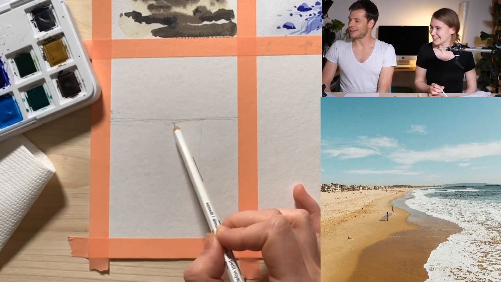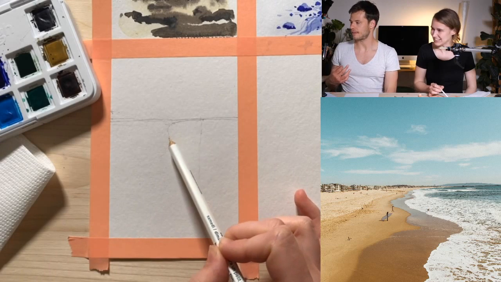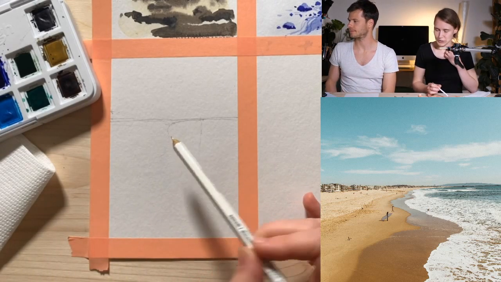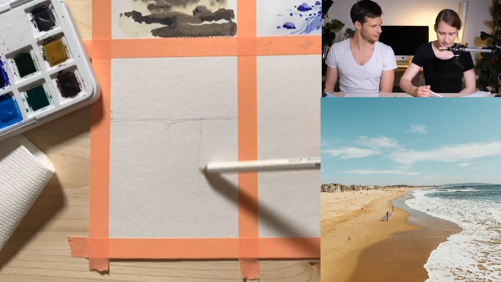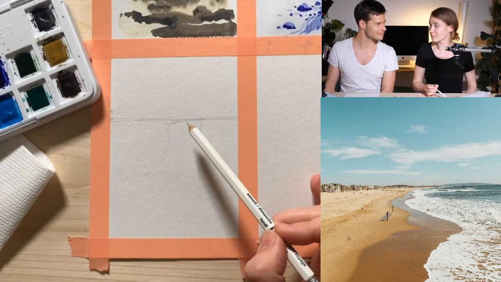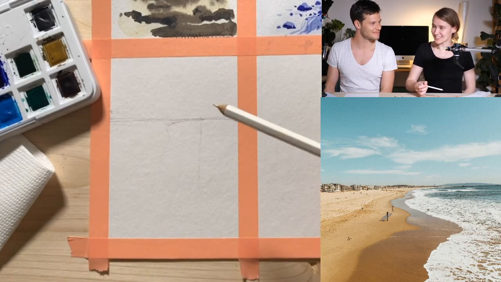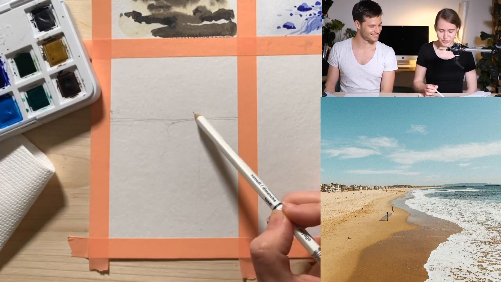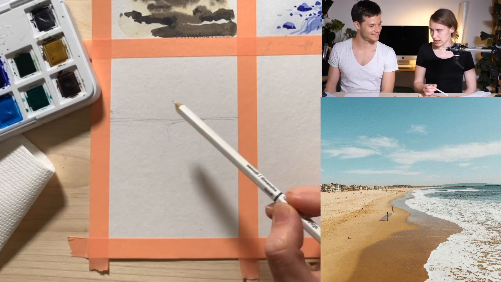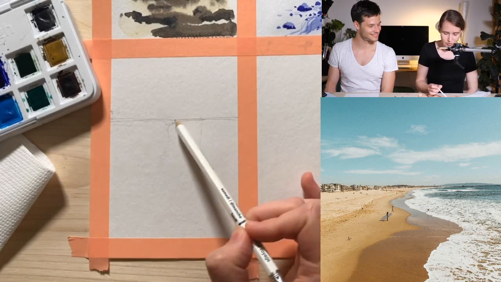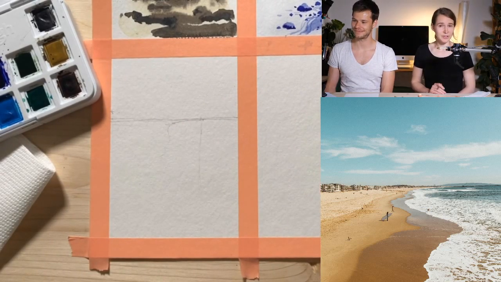So what you're doing now is basically mapping out your forms with a pencil, right? Yeah. So I did the horizon line, and now I started to define the beach part, and then I'm also gonna draw the line where the settlement is gonna be positioned, and then also the hill in the background. And afterward, I'm just gonna start applying the color.